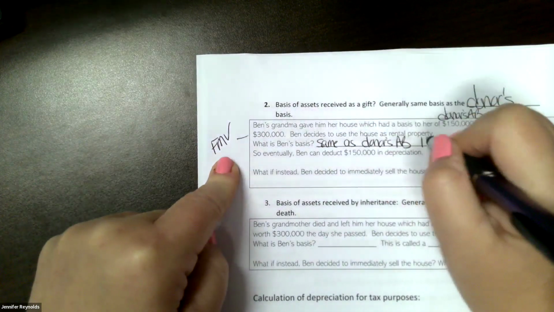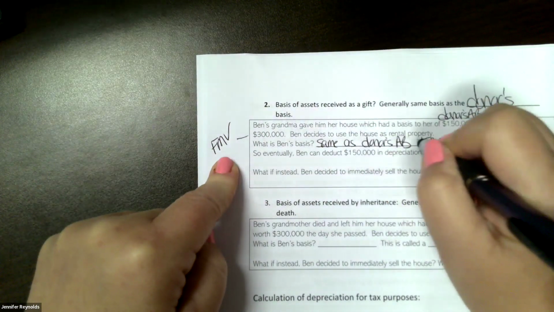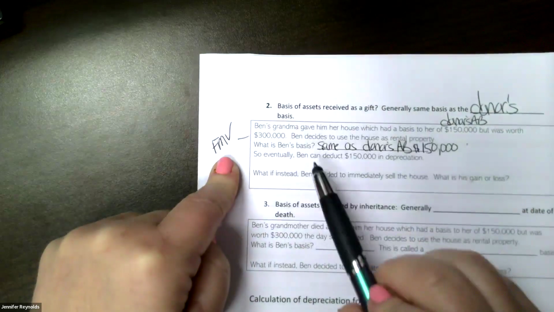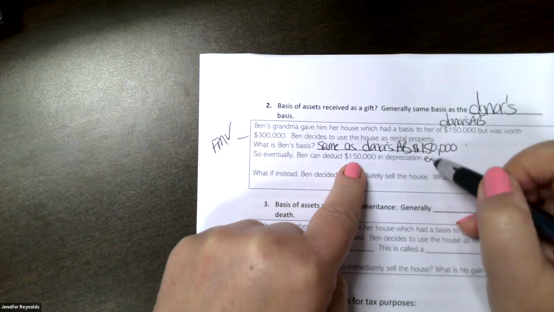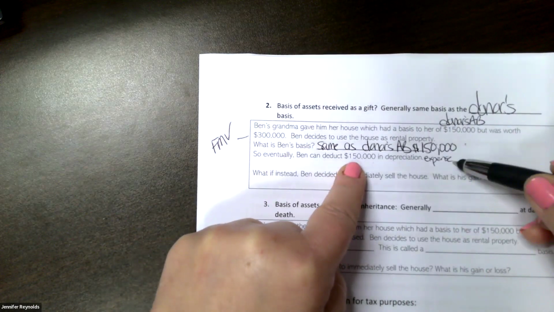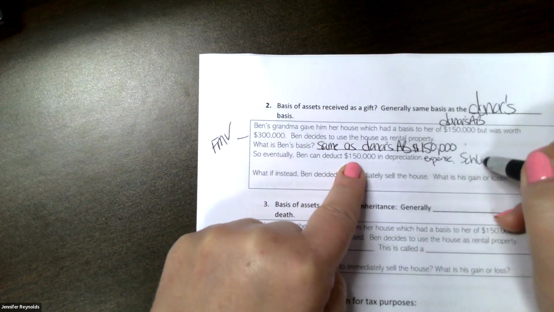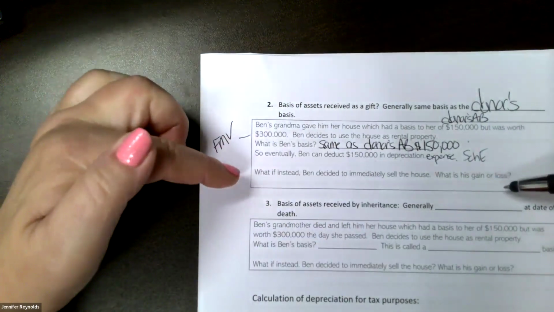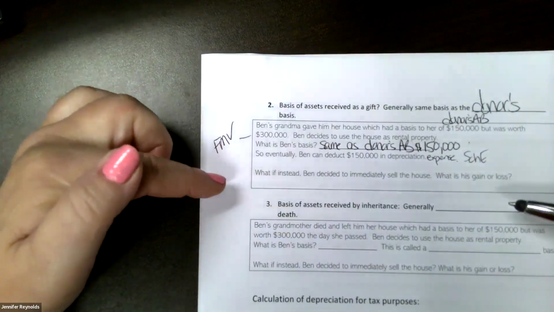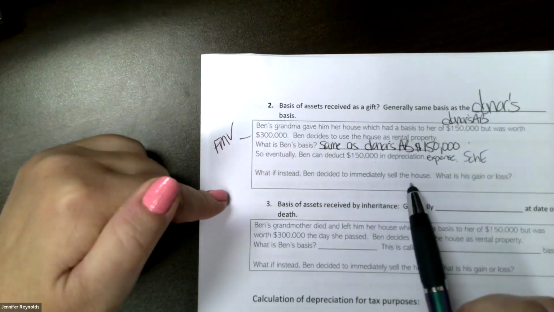Ah, it's 150. So Ben's basis in that house is going to be 150 grand. And eventually that's how much he will deduct in depreciation expense on his tax return on Schedule E for that rental property.